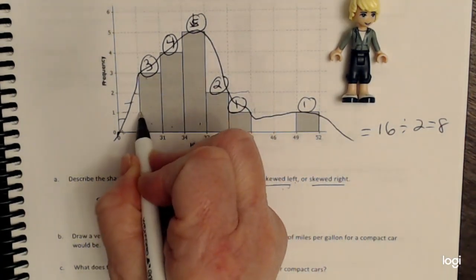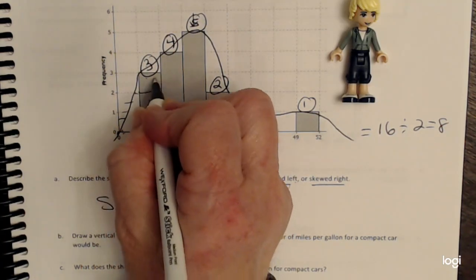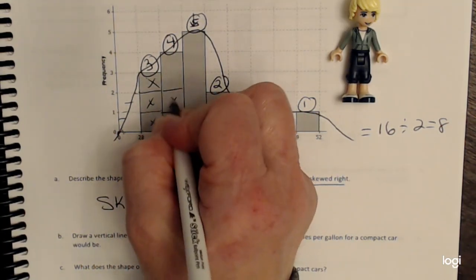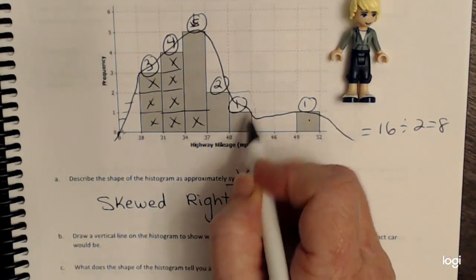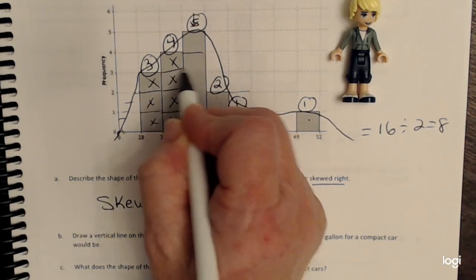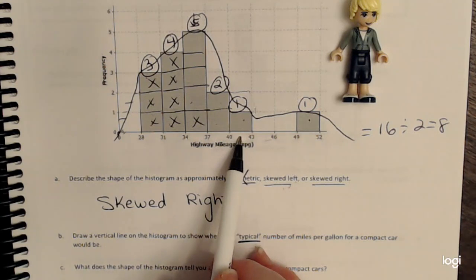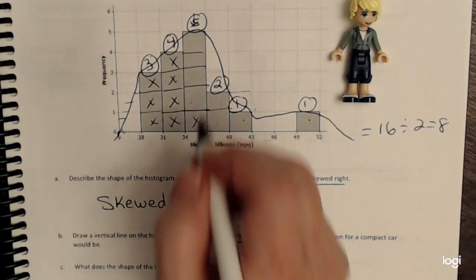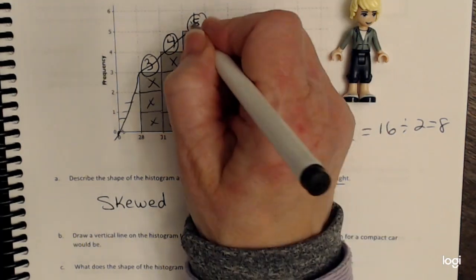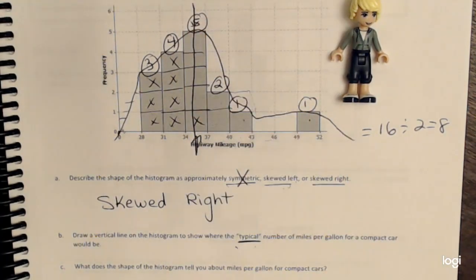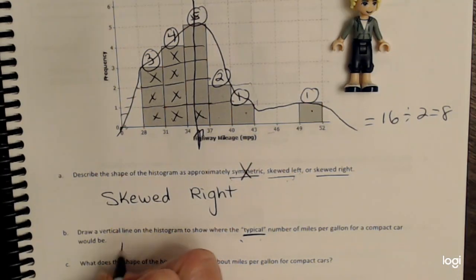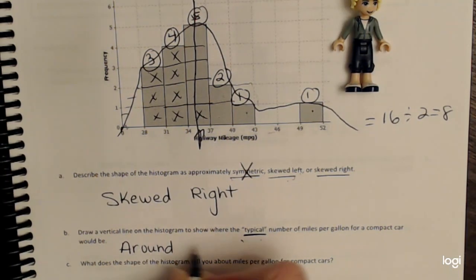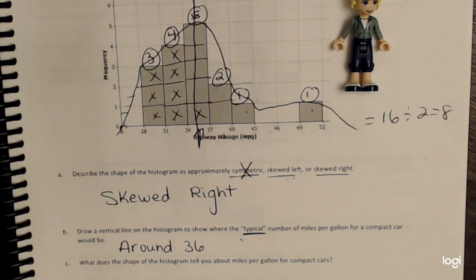Well, I kind of look at this like here's a box, 1, 2, 3, 4, 5, 6, 7, 8. And of course, then I'd have here 1, 2, 3, 4, 5, 6, 7, 8. So I kind of have cut it in half. So to me, my middle is going to be somewhere right about here. So I'm going to go ahead and just draw a line right down here. When it says draw a vertical line, I probably would go ahead and write on here that it's going to be around 36, maybe 35. Okay. All right.